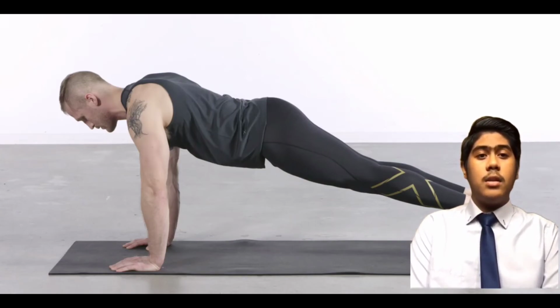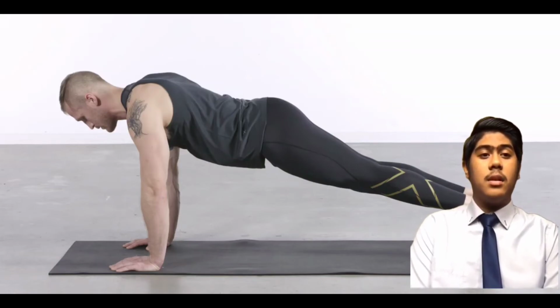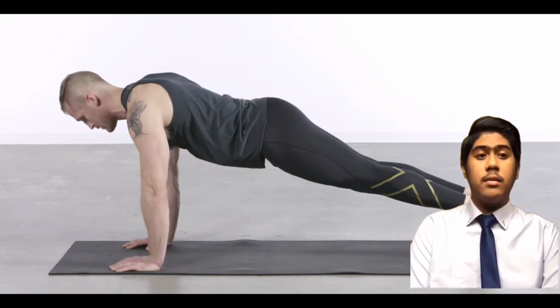In an antagonist muscle pair, as one muscle contracts, the other muscle relaxes or lengthens. The muscle that is contracting is called the agonist, and the muscle that is relaxing or lengthened is called the antagonist, such as the hips.